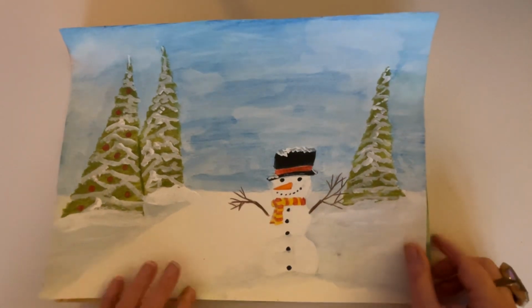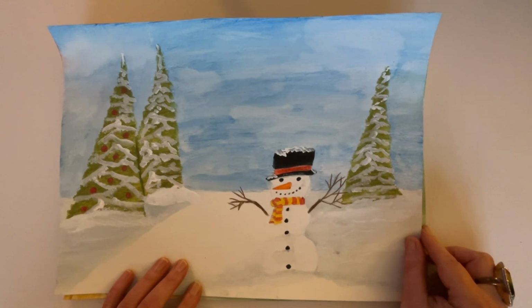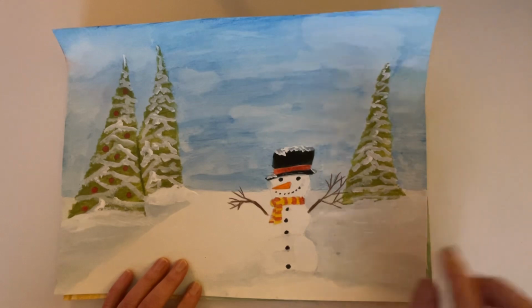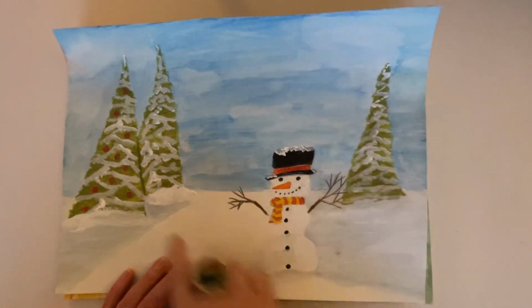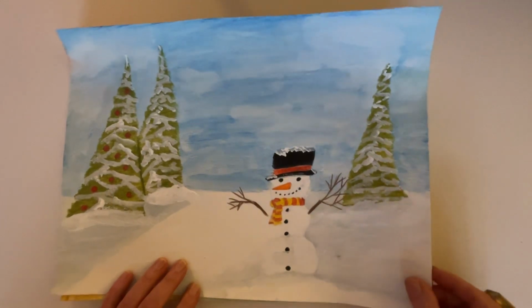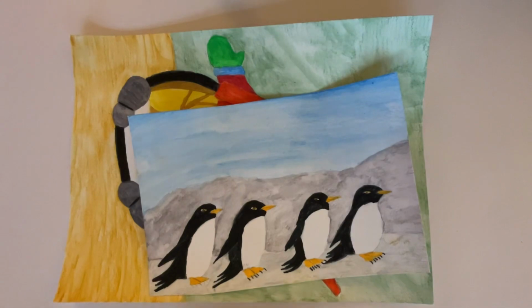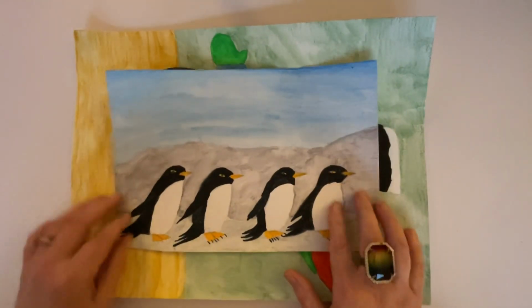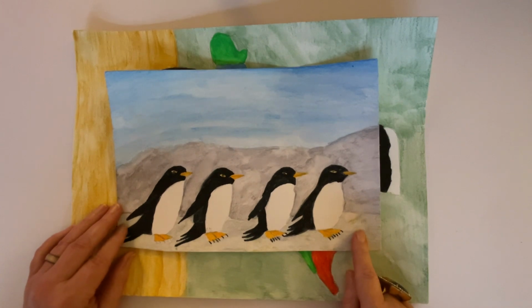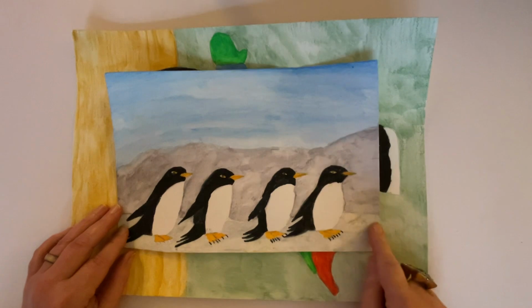So I have selected 3 of my paintings because it's a Christmas theme and because it's only a couple of days away from Christmas. I've chosen a Christmas theme, obviously. So I've chosen a snowman. This is just an ordinary snow scene that I made up. It didn't come from anywhere in particular. And I'm just going to slide it to one side. This is a set of penguins. Well, this actually was inspired by a painting from another artist, but I didn't copy it, I did it my way.